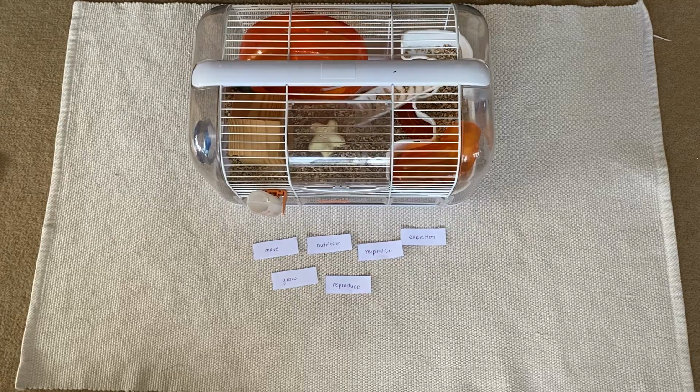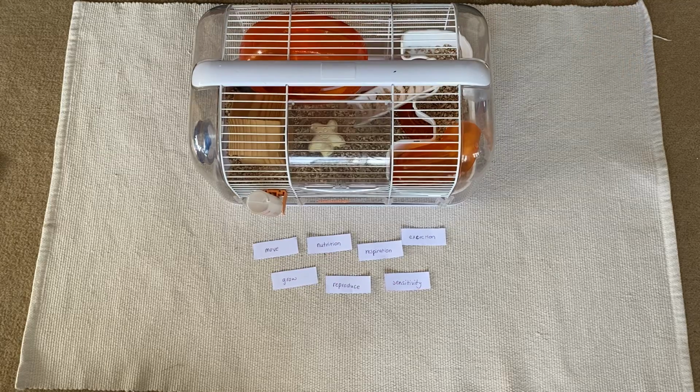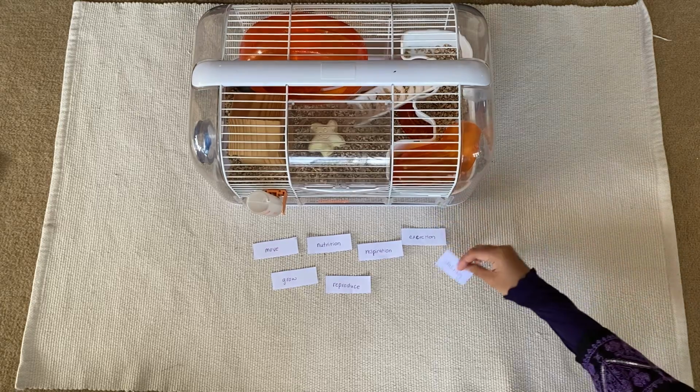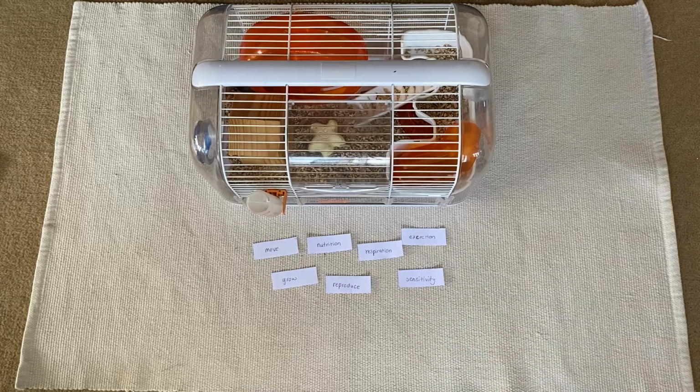What happens when I call Mocha, the cat? She turns around and she comes, right? Because she can hear, she's sensitive, right? So all living things have sensitivity.